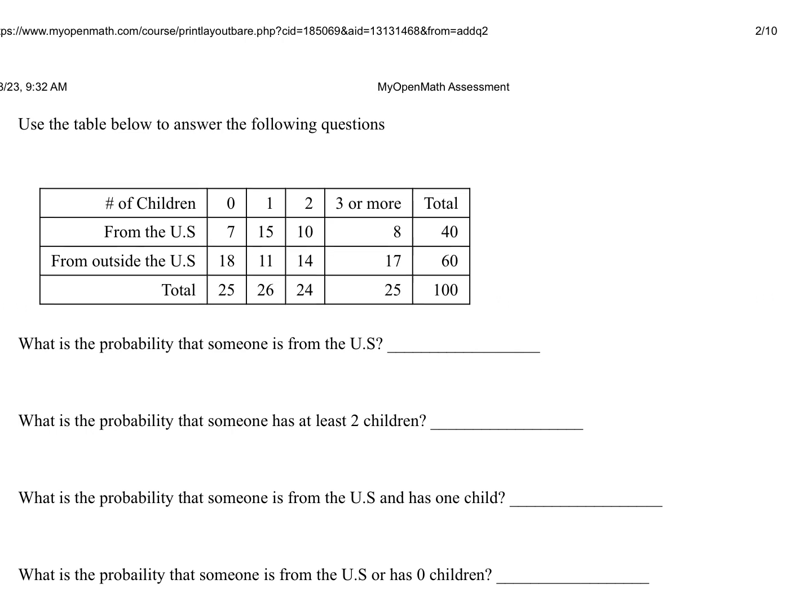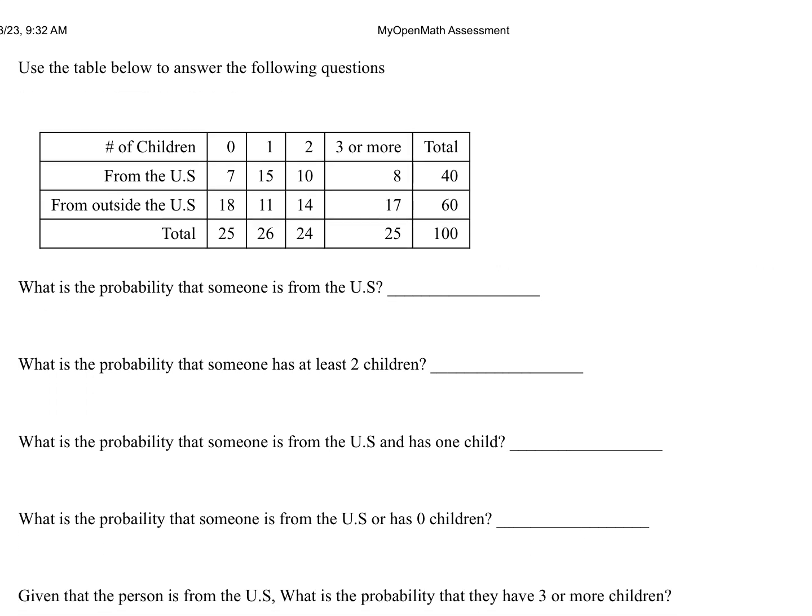All right, number 7. Use the table below to answer the following questions. What is the probability that someone is from the U.S.? Okay, so let's kind of look and see what we have here. We have the number of children, we have from the U.S., from outside the U.S., and then total.